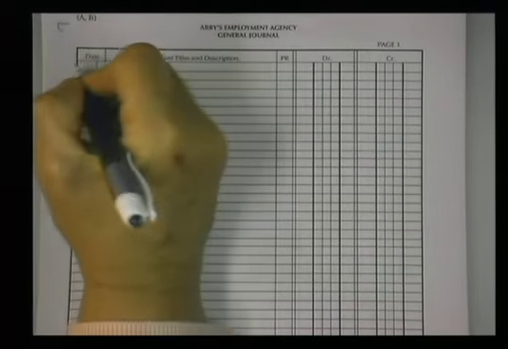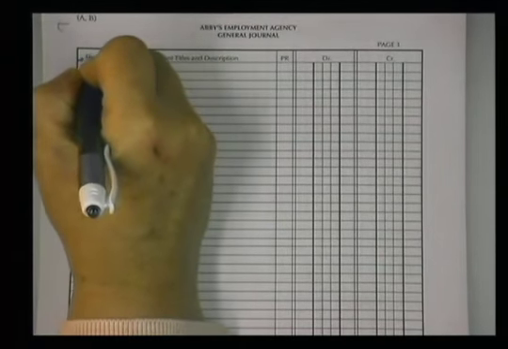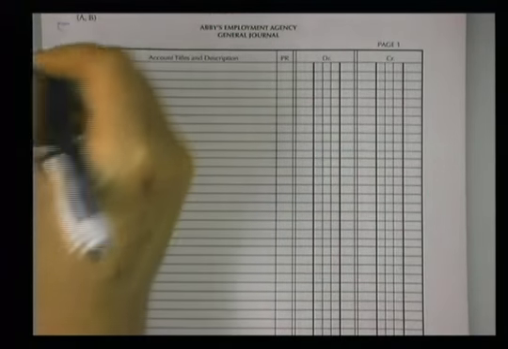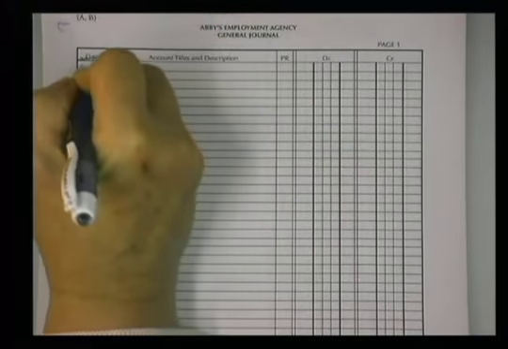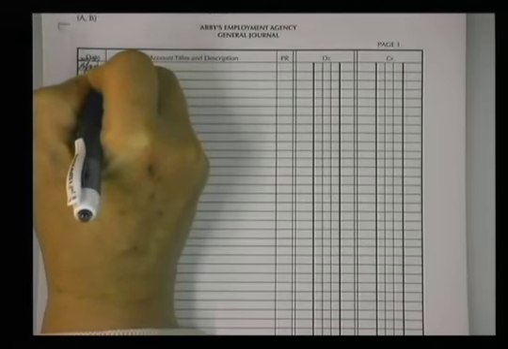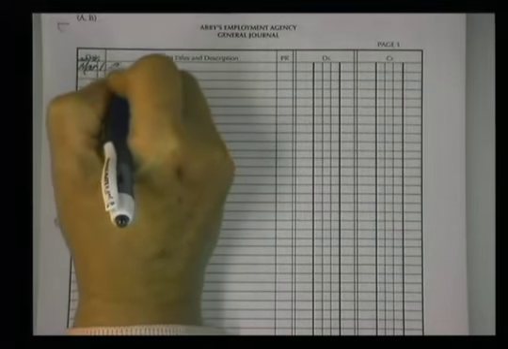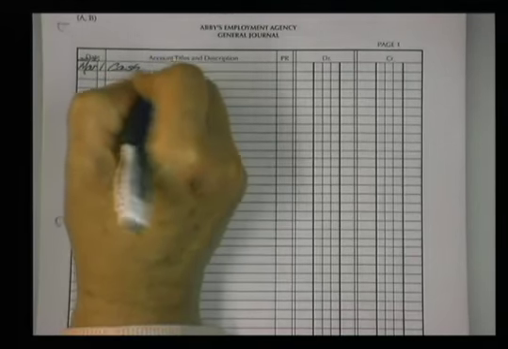So I'm going to come over to my general journal. This is the first entry on the page, so I'm going to put in the year. The date is March 1st, and I always list the debit account first. So cash is going to be debited for $5,000.